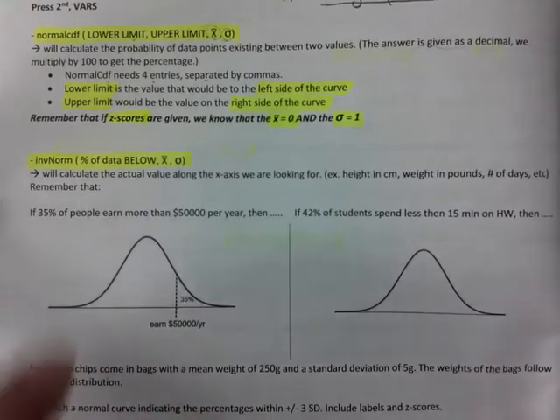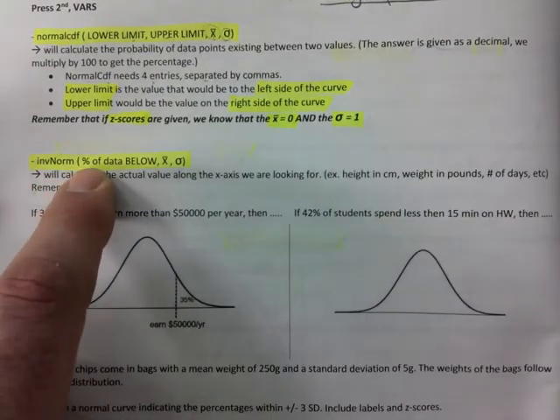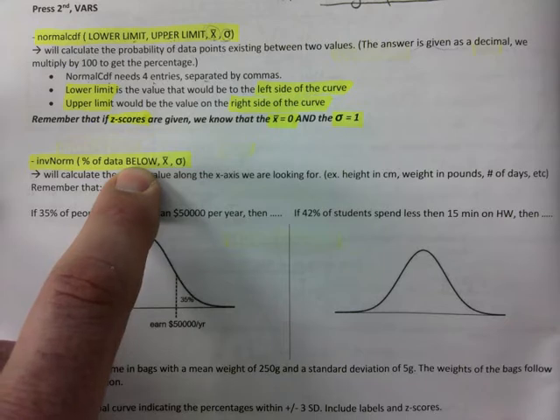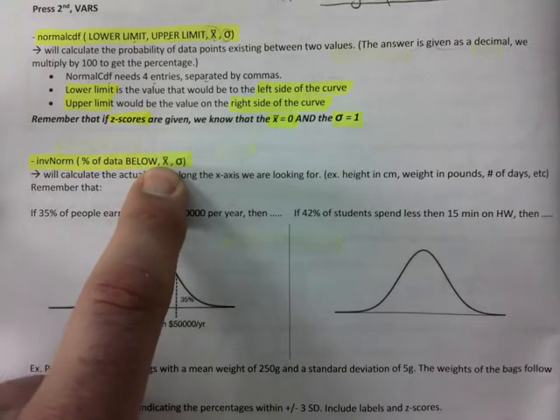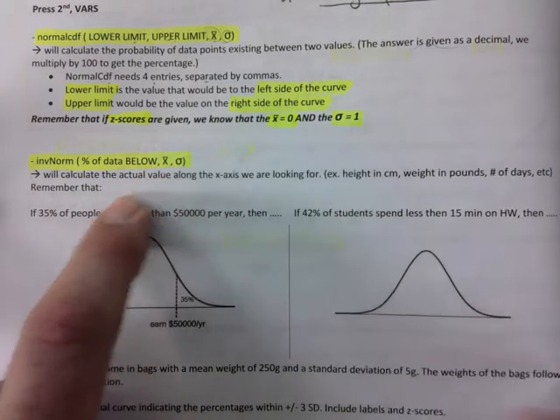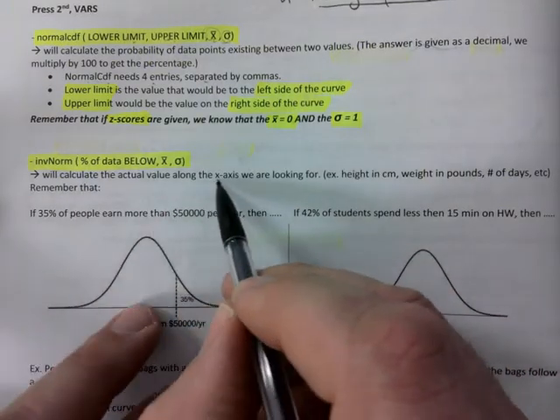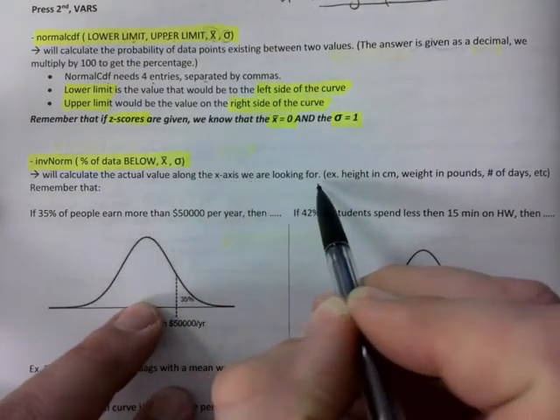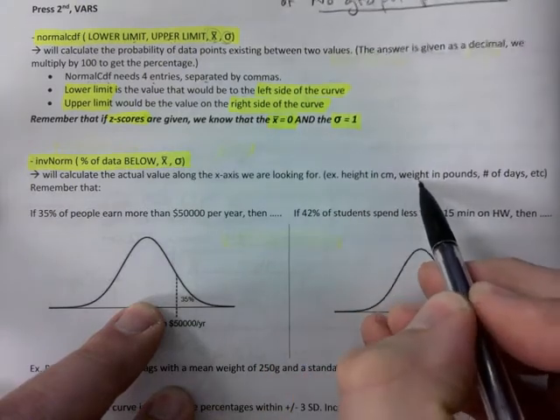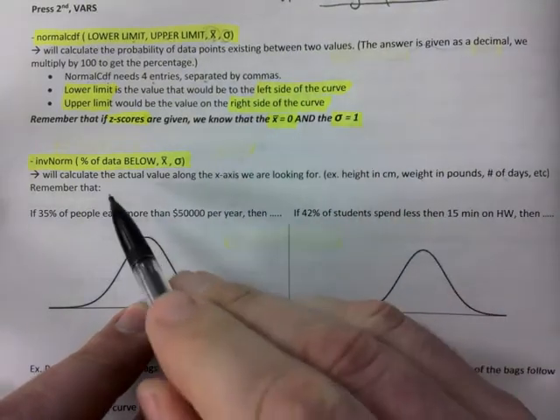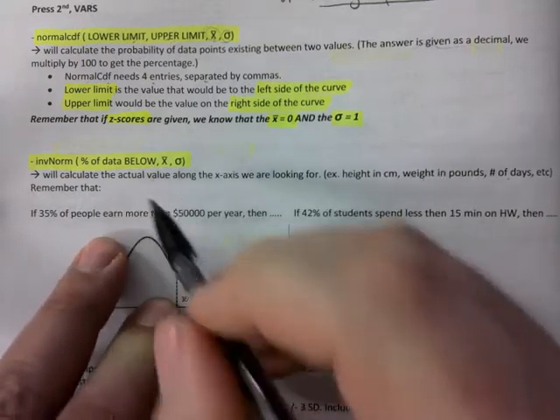What about the other one? Inverse norm. It needs the percentage of data below, standard mean and standard deviation. We'll calculate the actual value along the x-axis we are looking for. So it could be the height, the weight, number of days, etc. Remember that. Can I just say this?